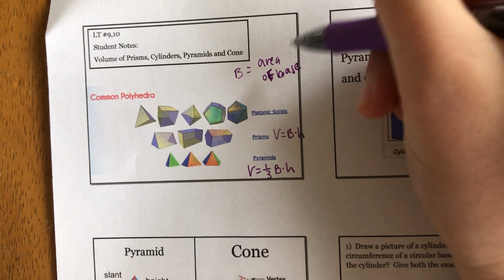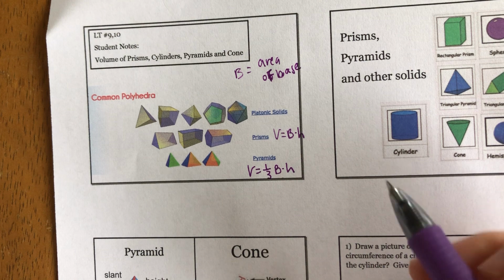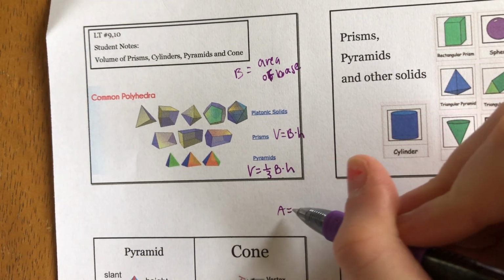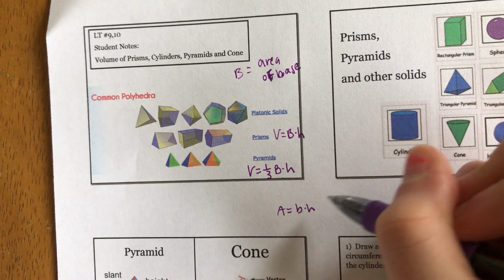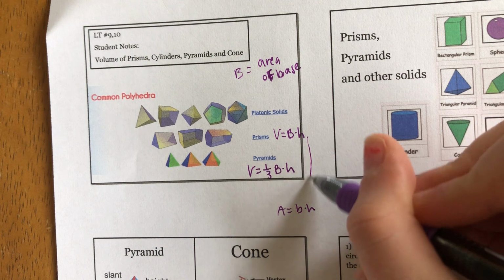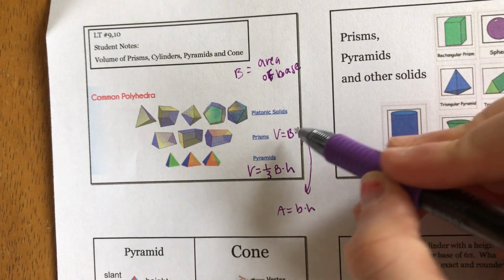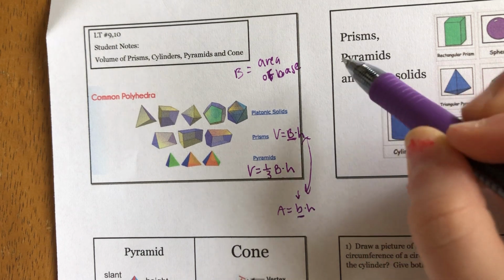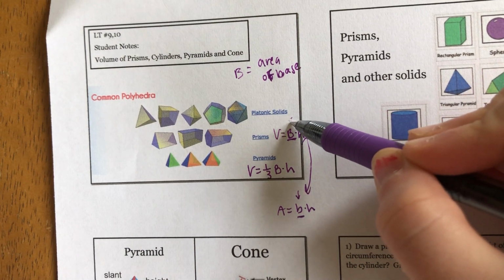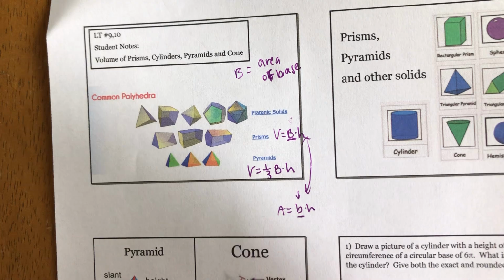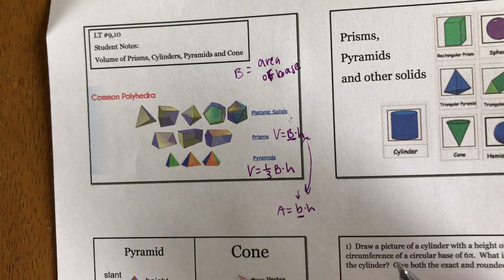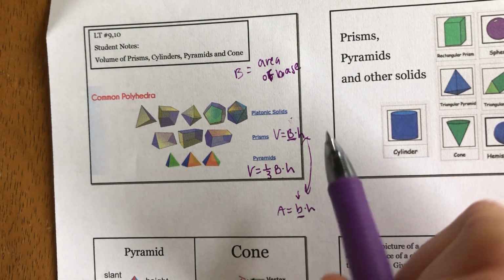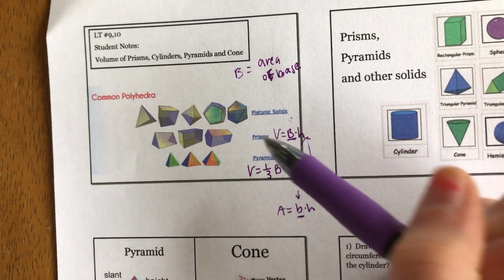Where before, when we were talking about area, we were just doing lowercase area equals base times height. This is not to be confused with this, because this is a capital B, this is a lowercase b. This means the length of the base, where the capital B means the area of the base. So this is combining what we've learned about area to find the volume. So make sure we have this in our handbook for prisms and pyramids.